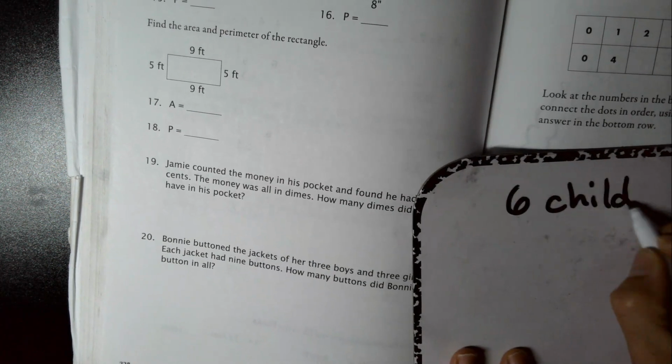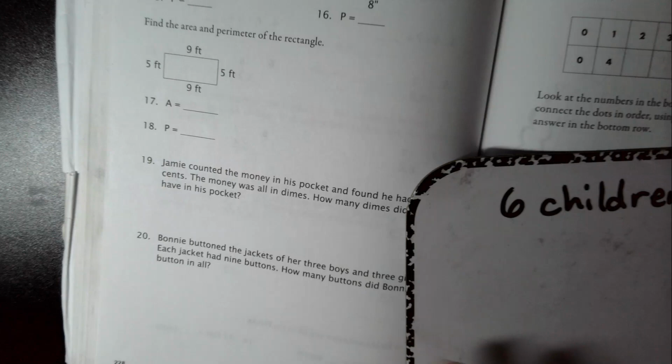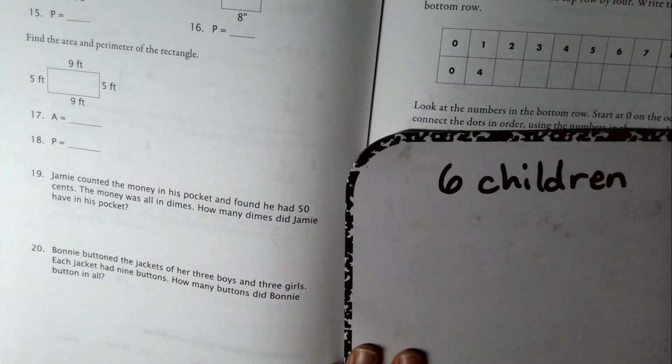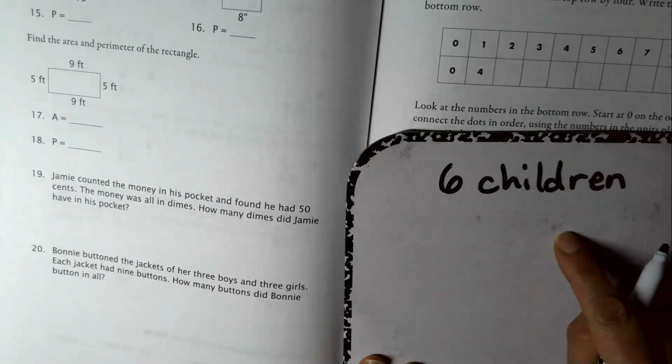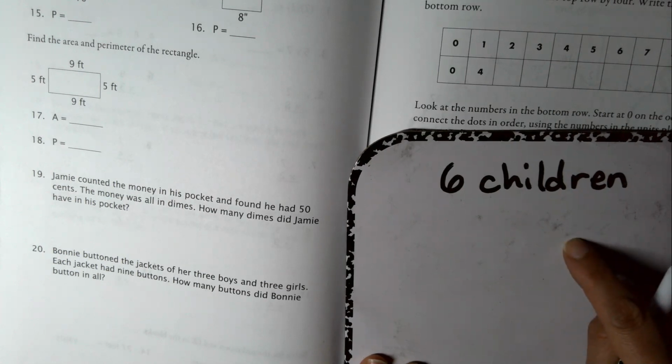Which is really what we need to know. We don't need them split up into boys and girls. So we have that, 6 children, and each jacket had 9 buttons.